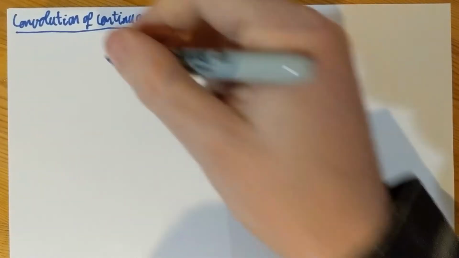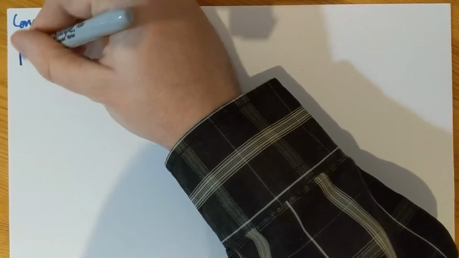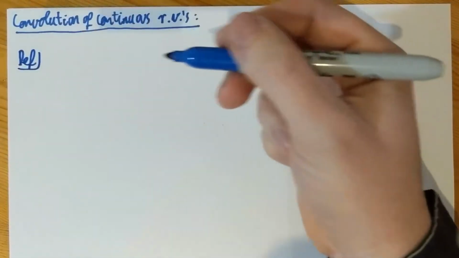Hi, in this video I'm going to show you how to do the continuous convolutions. It's going to be pretty similar to the discrete one, but it's going to work with densities. I will start with recalling what the jointly continuous pair of random variables is.